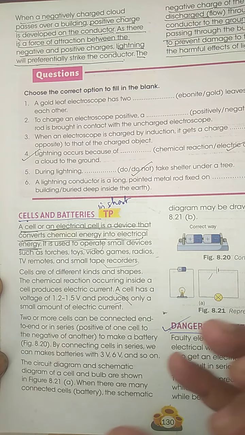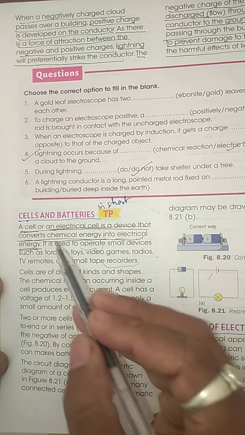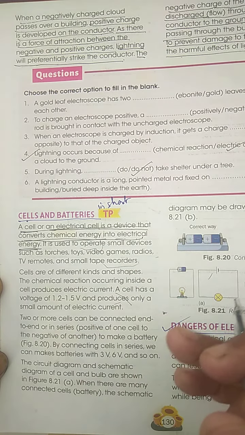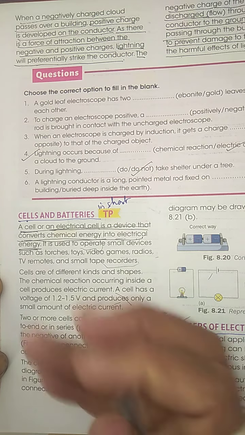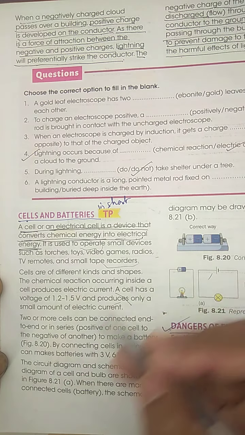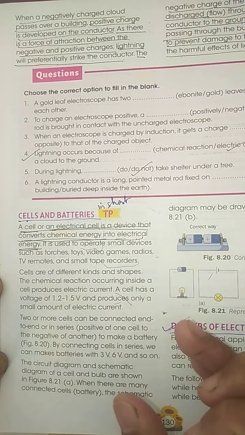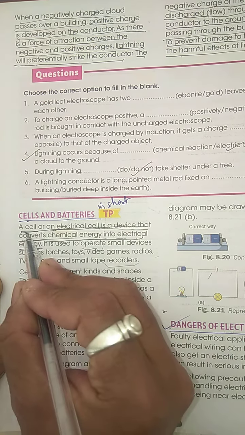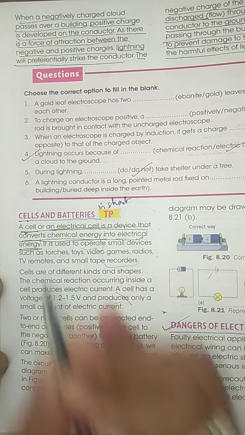So inside the cell there is what? Chemical energy, which is possessed by these electrolytes. But when that cell is connected to a bulb, or when you connect it with a wire, then what happens? That cell supplies current flowing through the what? Bulb. So what happens? That chemical energy inside the cell gets converted into what energy? Electrical energy. Because you know flow of current means the flow of charge. So flow of charge acquires energy known as electrical energy. That's why a cell or electrical cell is a device that converts chemical energy into electrical energy.